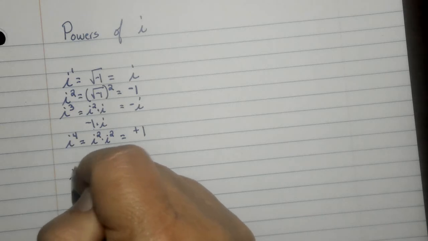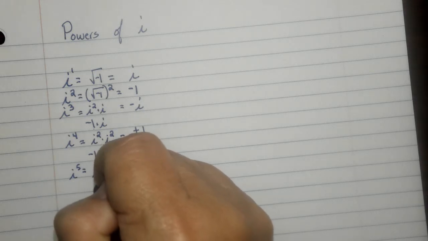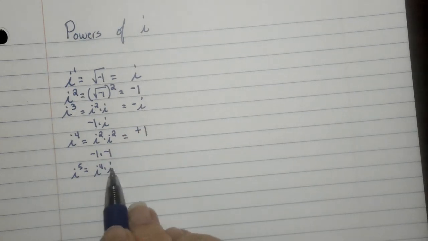Well, what if I do I to the 5th power? I can break I to the 5th power down to be I to the 4th power times I. Right? You remember your rules of exponents? We just add one more I here.